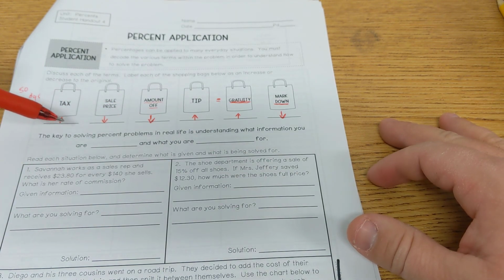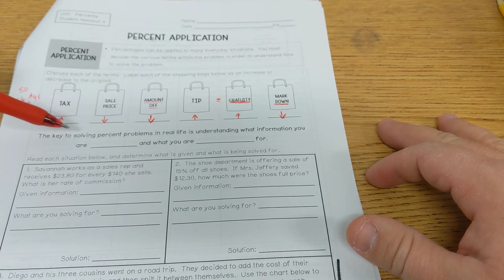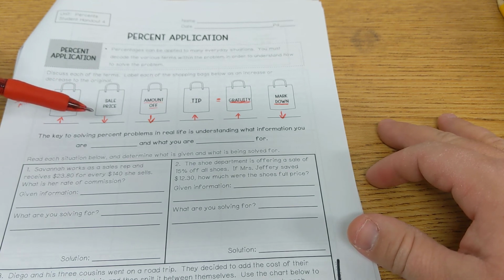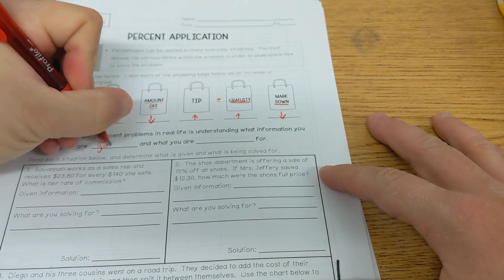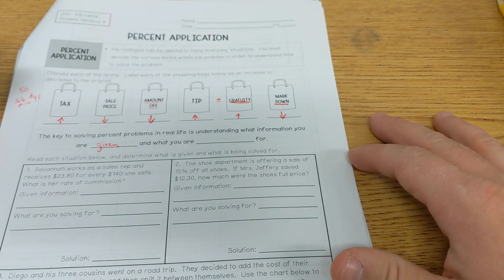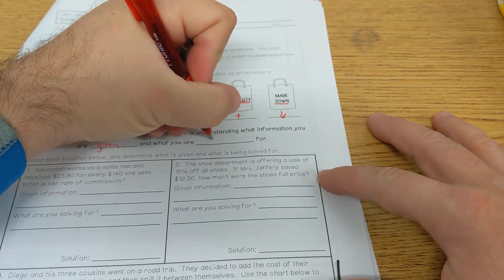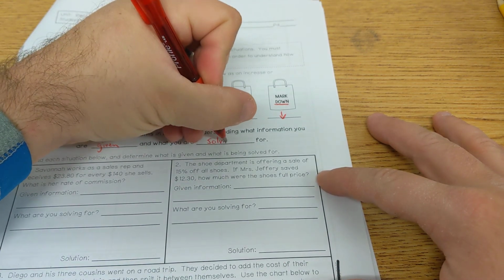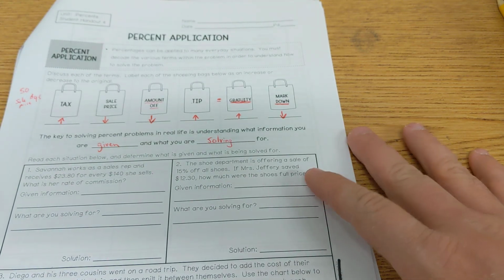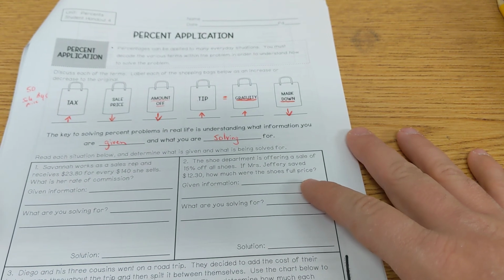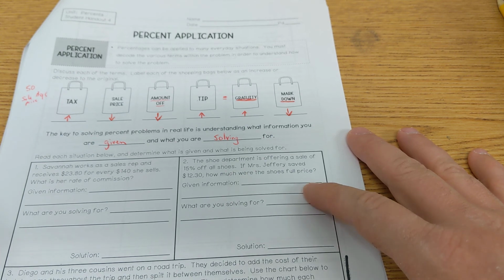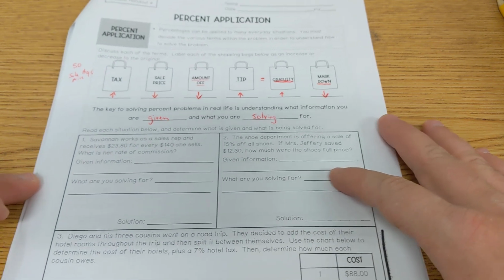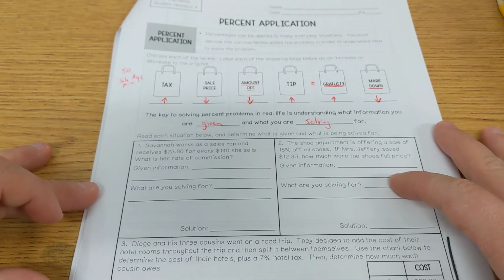The key to solving percent problems in real life situations is understanding what information you are given and what you are solving for. We need to understand what the problem is actually giving us, and what it's asking us to solve for. So let's look at example 1.